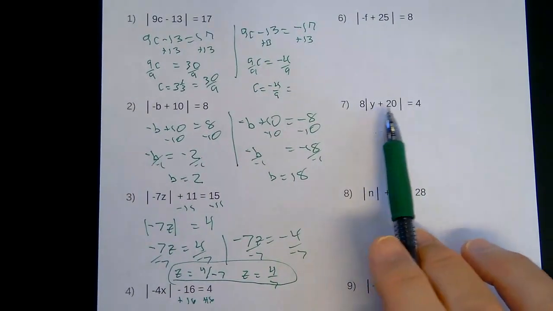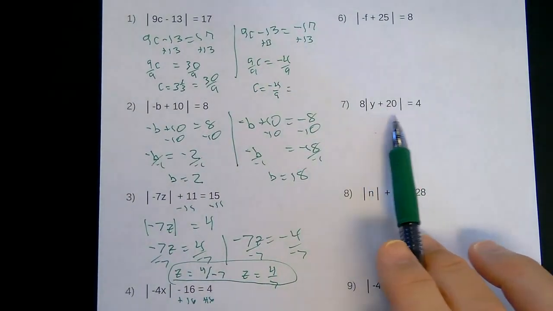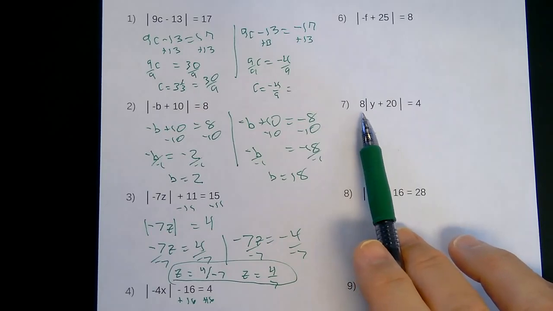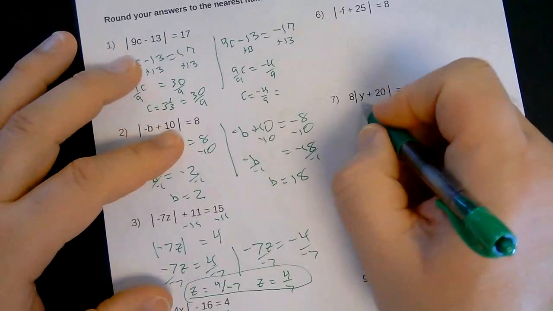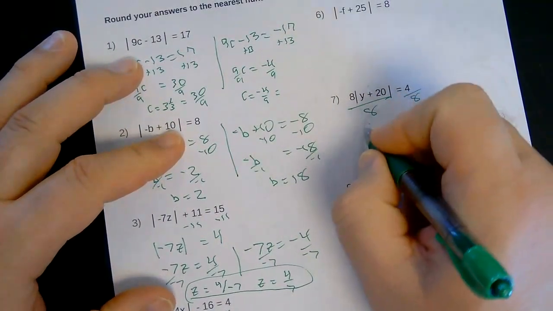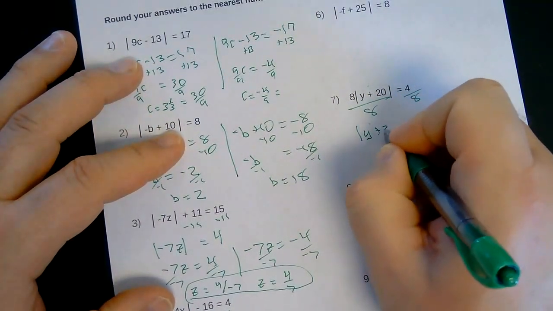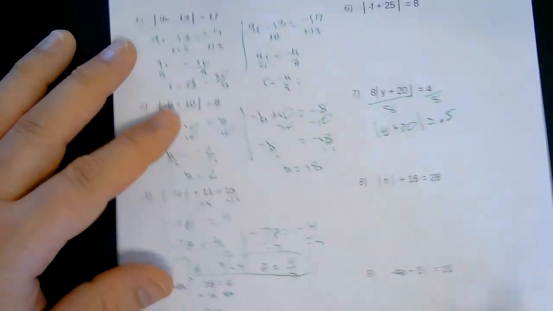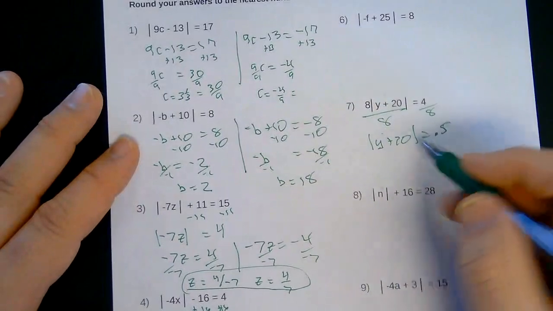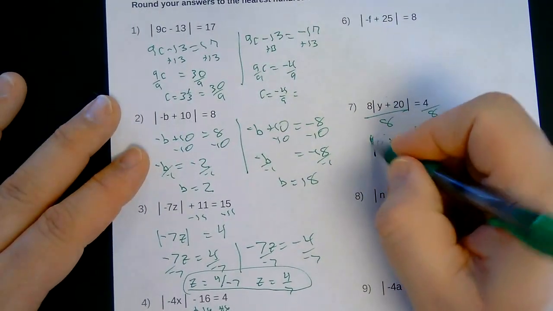Be careful in number 8. This looks like an issue here, but it's not really one, because first thing you're going to do is divide through by 8. Division by 8 first. I'll set this up. And you get absolute value of y plus 20 is equal to 0.5. Okay. All right. Then work that problem through, and that shouldn't be an issue.